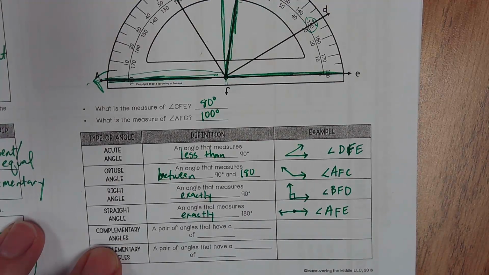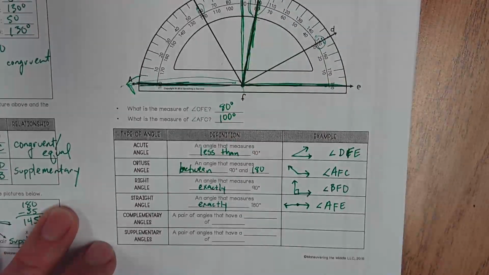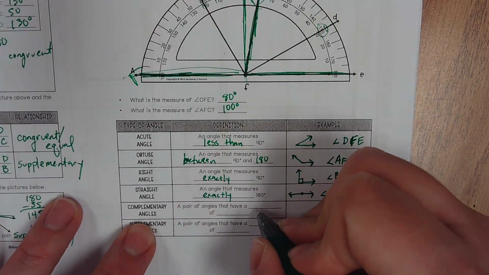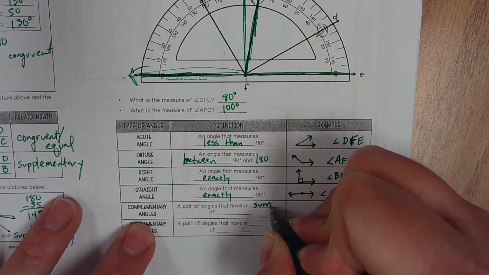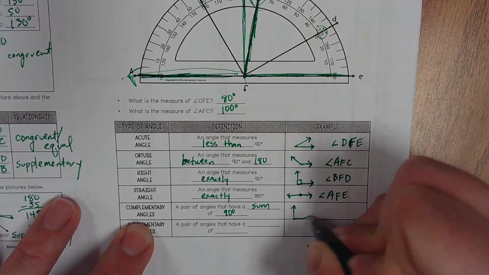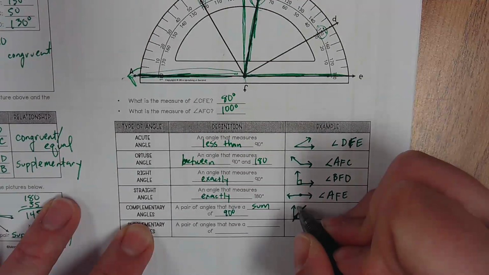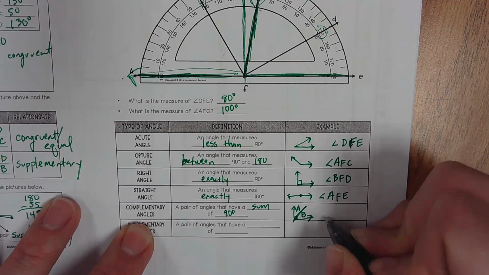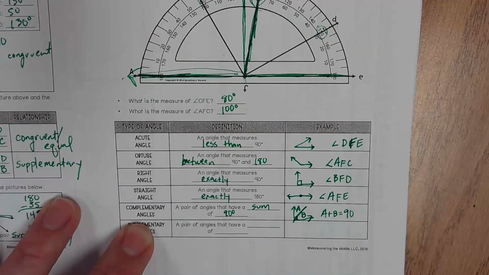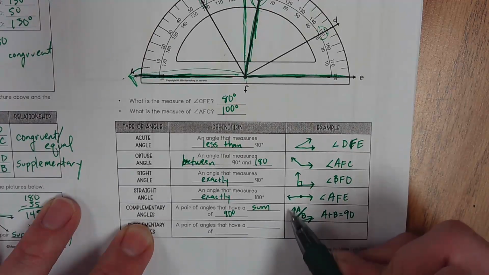And then complementary angles and supplementary angles are the next set of relationships that we've got here. Complementary angles are a pair of angles that have a sum of 90 degrees. That's normally when you have a right angle with a box, and then they split it. So like angle A and angle B, A plus B equals 90, because those two together make the 90 degree angle.